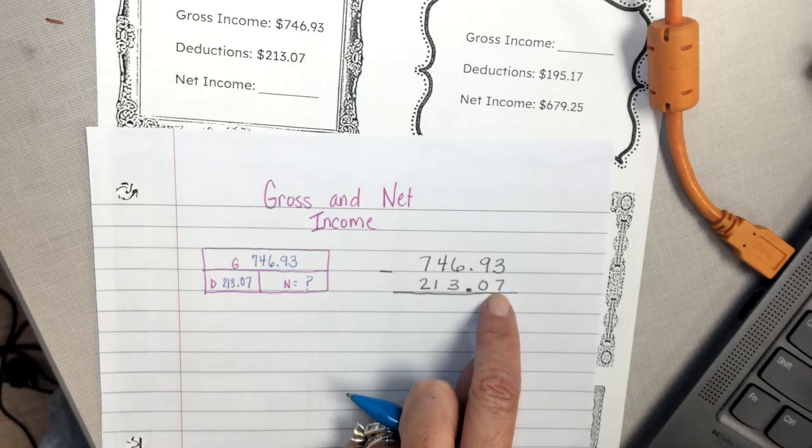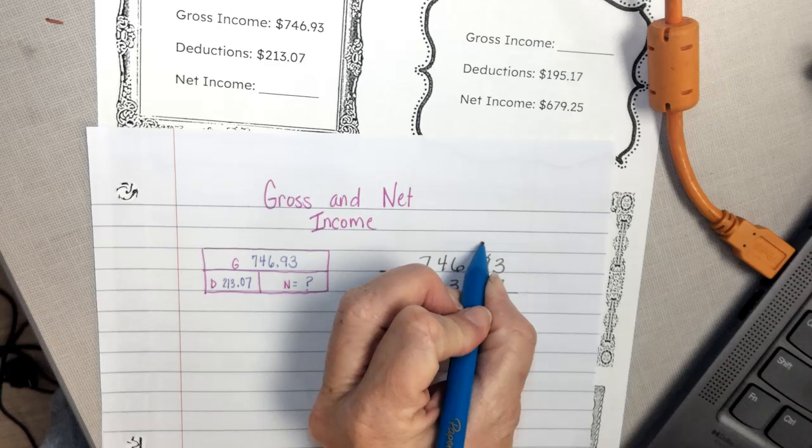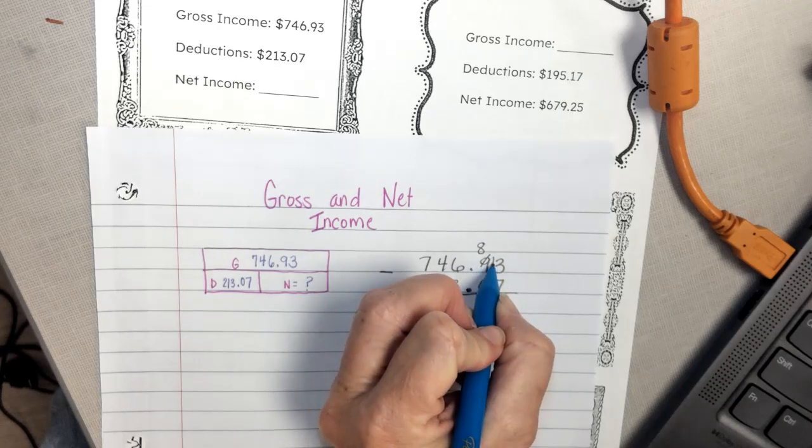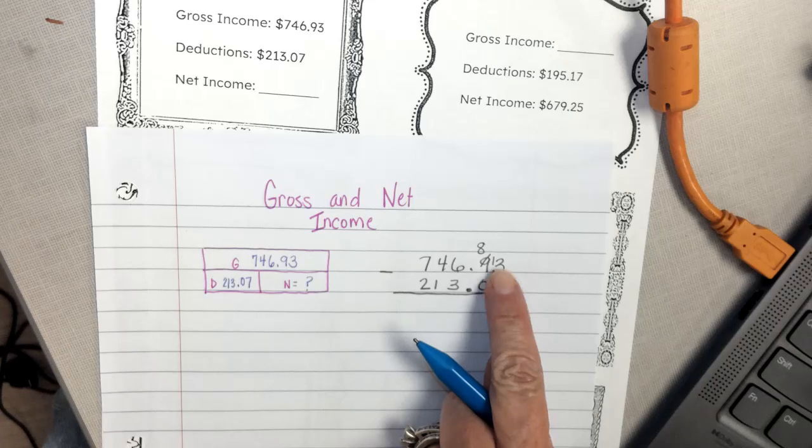Well, 3 minus 7, that can't happen. So we have to go next door, get some more, and we're going to make this 13 because we bring over 10, and we already had 3 hundredths, so now we have 13 hundredths. And I can subtract 13 minus 7.